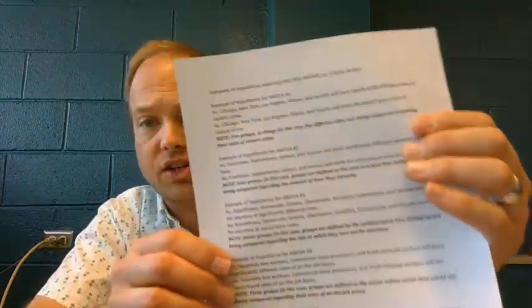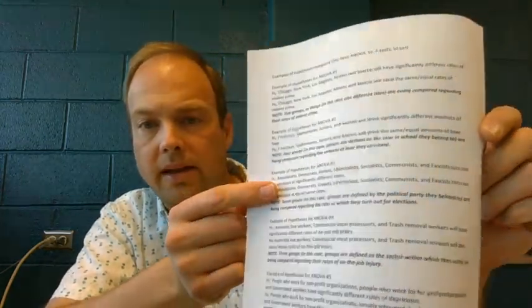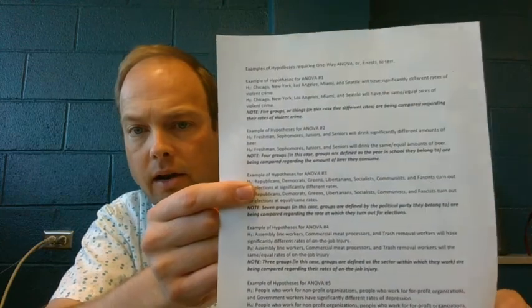Okay, I want to continue with the sheet called Examples of Hypotheses Requiring One-Way ANOVA or F-Tests to Test. I'm now going to examine example of hypotheses for ANOVA number 3. This is what that sheet looks like. Hopefully you have it by now. And we're right here where my index finger is on my right hand. We're on the third of 5 examples.